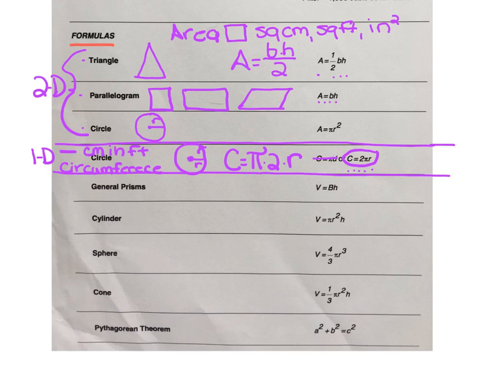And there's our radius. You can use the formula area equals pi times r squared. I like to write it this way. Please write this down. Area equals pi times r times r. Those are the formulas we use for area.